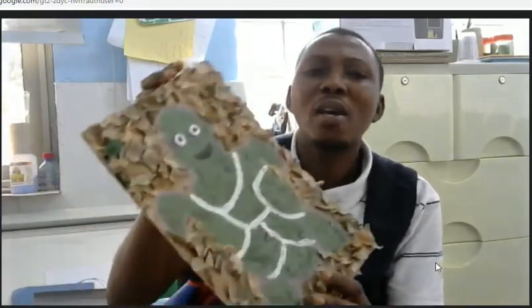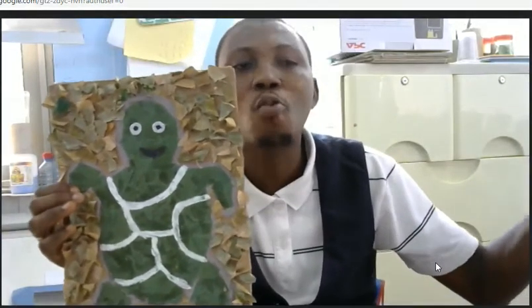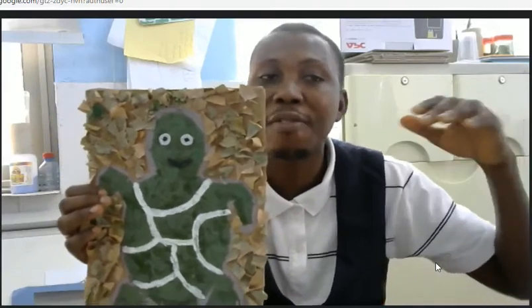Number three, they develop their mental development. It enhances their mental development. They think very far. So maybe a story that you have read for so many years about animals. Let's say, for instance, the tortoise. Where can we find the tortoise? We can find the tortoise in the forest. So now we bring back what we have learned or whatever we have seen.